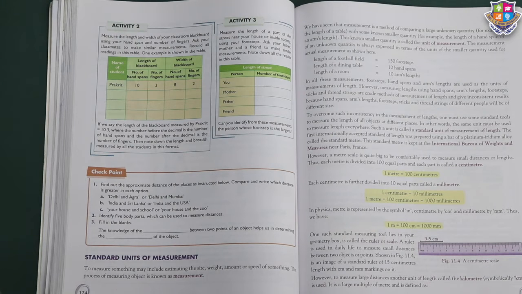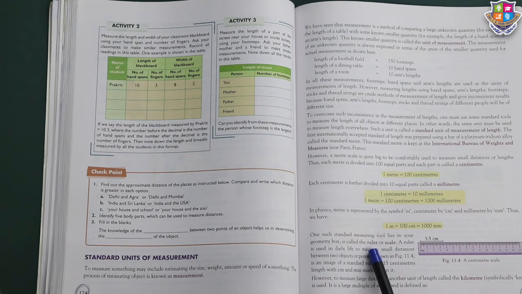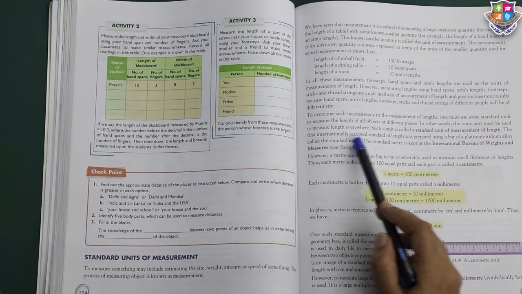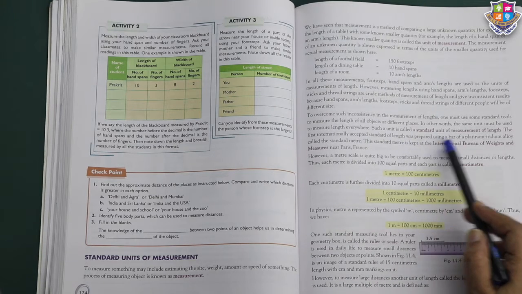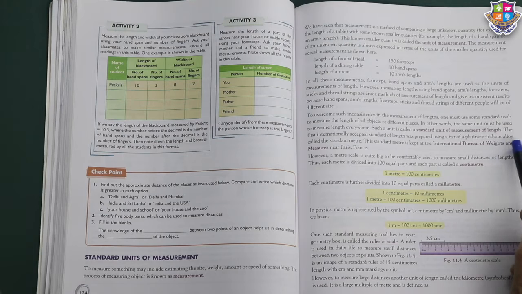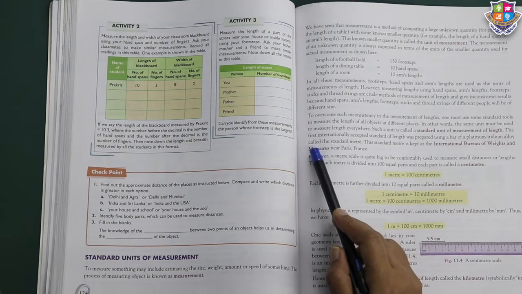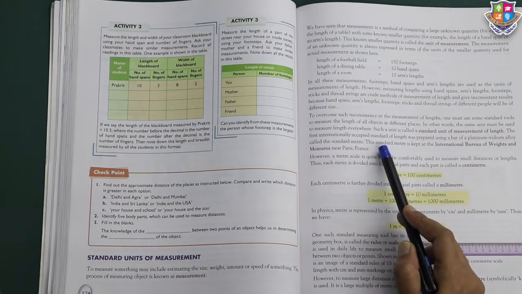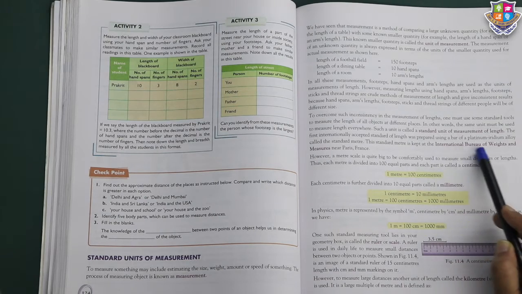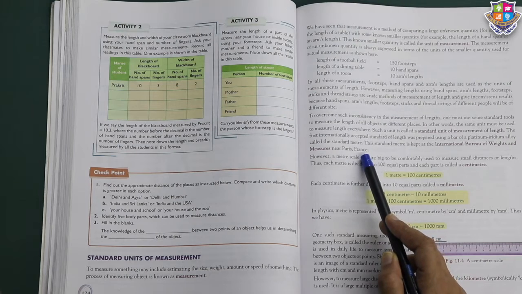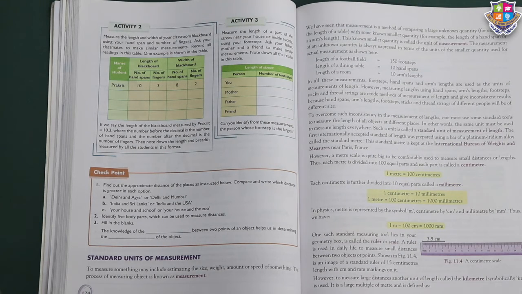This scale is a standard scale. Whatever you are using in your class, which is kept in your pencil box, it is a ruler. It is a standard unit of measurement of length. And who said this? The first internationally accepted standard of length was prepared using a bar of platinum iridium alloy. This is an element, platinum iridium alloy. Okay, we call it the standard meter. The standard meter is kept at the International Bureau of Weights and Measures near Paris, France. Okay, the first standard which was being measured.